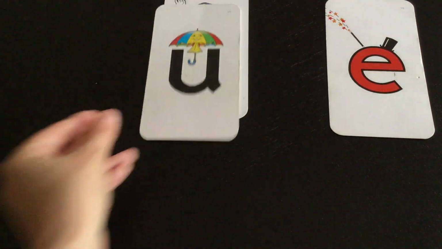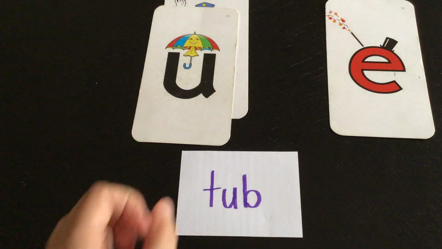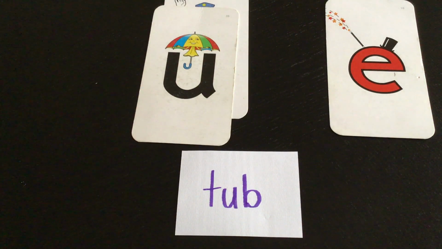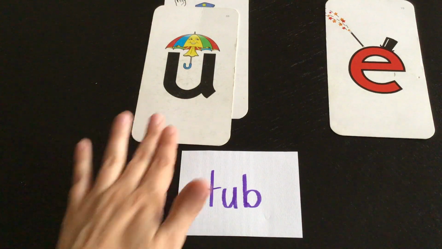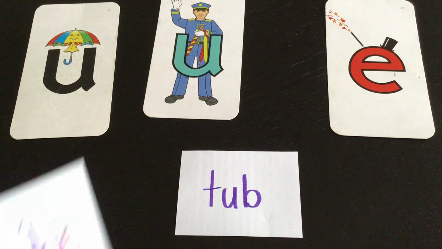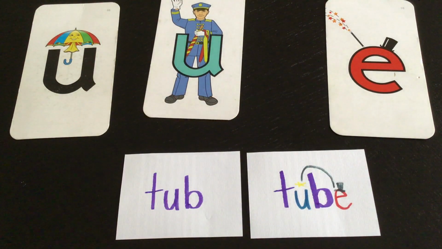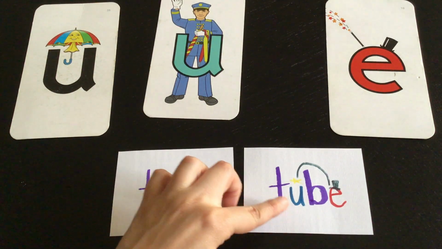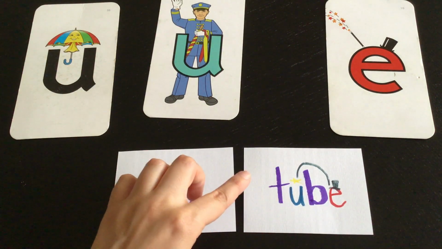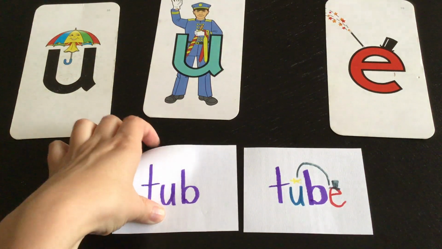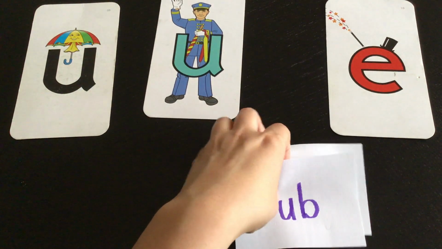Okay, let's put up the umbrella back. What's this word? Tub, right? I took a bath in the tub. Now we bring out magic E and we get the word tube. I squeezed toothpaste out of a tube. Right? Here he's not saying yube. It's not tube. It's ooh, tube. You can make both sounds.